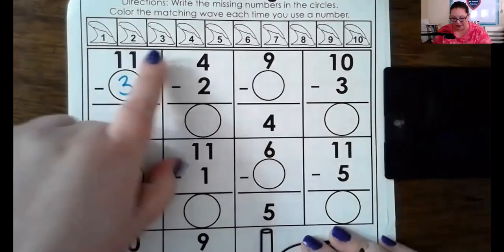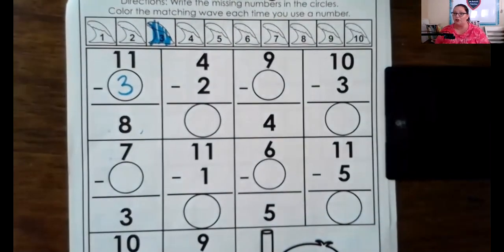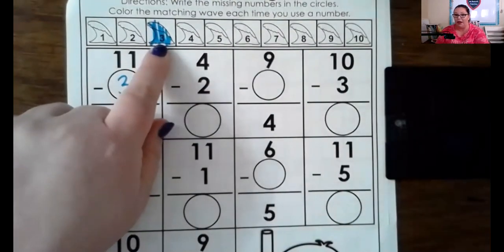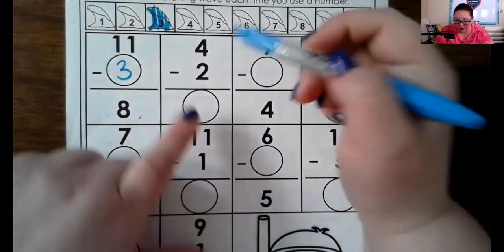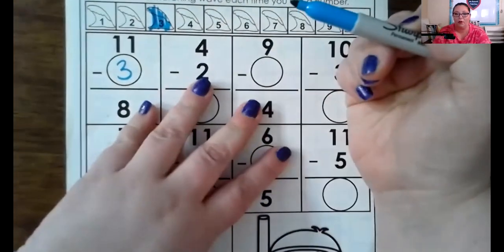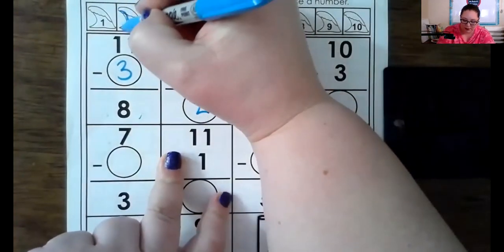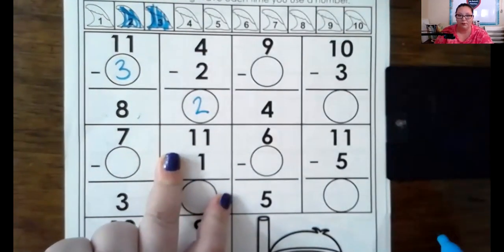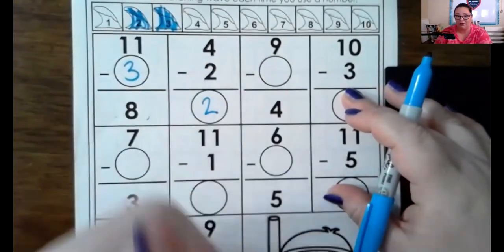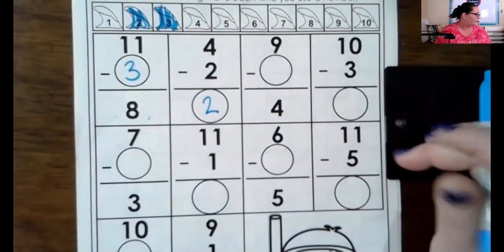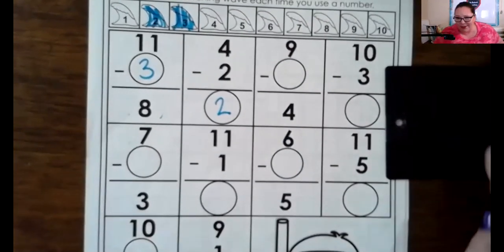So now I'm going to find my 3, and I'm just going to color the wave. So I should not be using 3 in any of these other equations, okay? 4 minus 2 is 2. Okay, and I'm going to color my 2. Okay, remember, using your fingers to subtract, that is a strategy. Use it. Or, you know what else you could do? Find something around you to use as a manipulative.